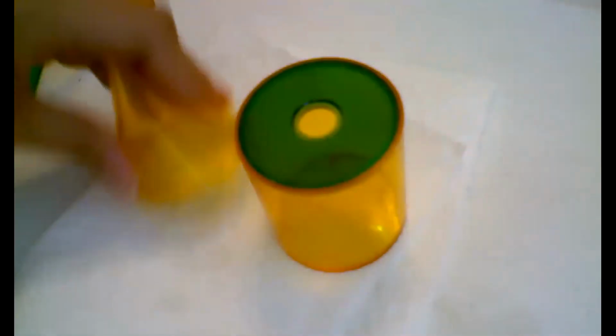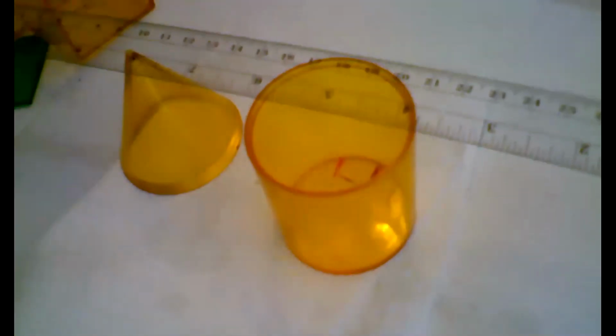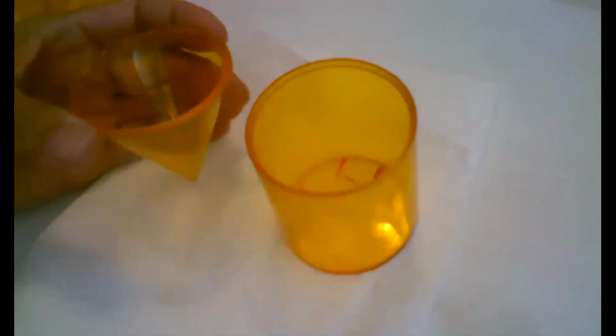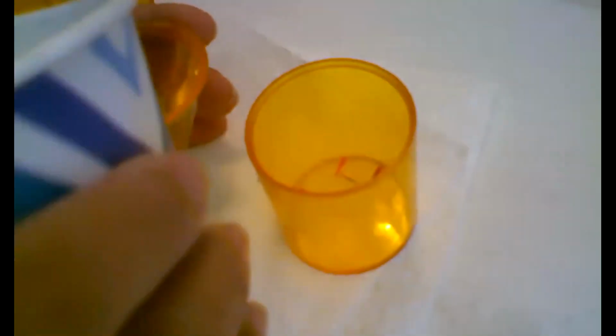It would work the same way with a cone and a cylinder. As long as I have the same size base, and as long as the height is the same, the capacity of the cone multiplied by 3 would be the capacity of the cylinder. And I'm going to demonstrate this one for you really quick as well.